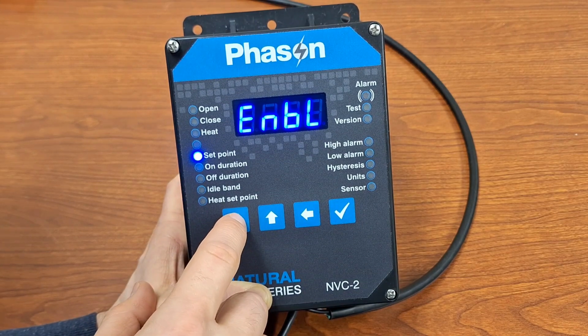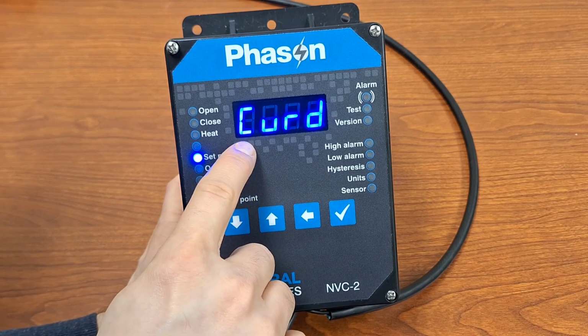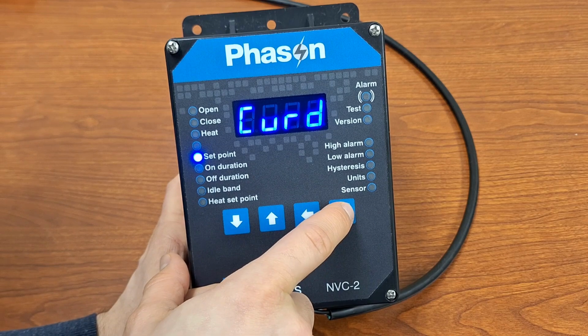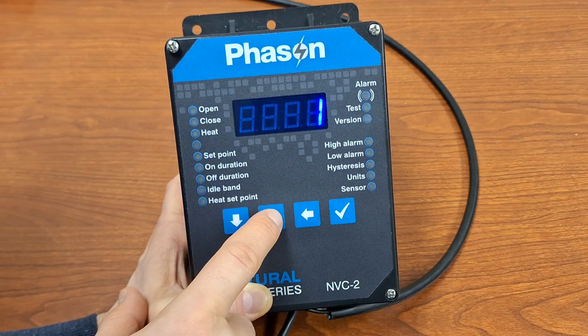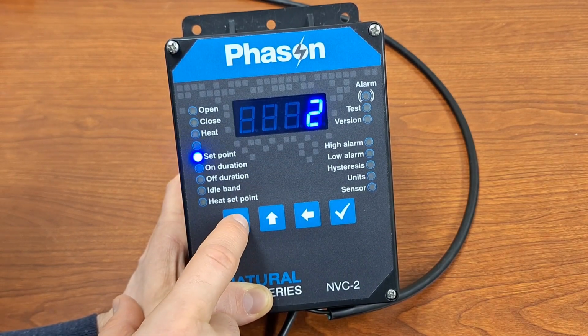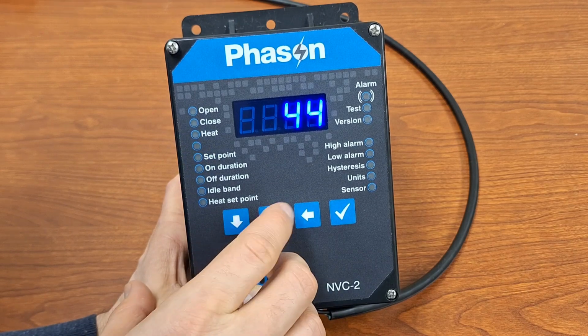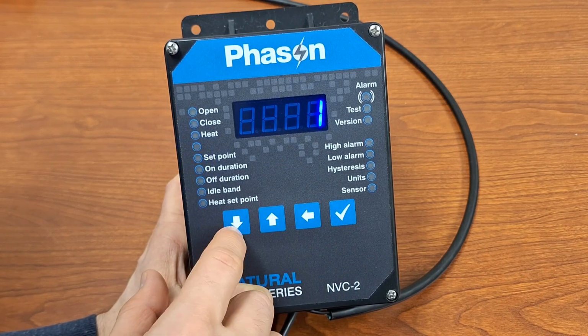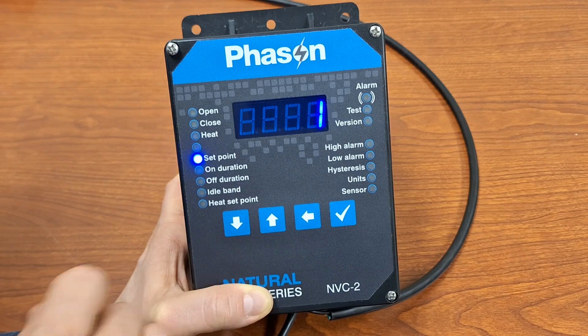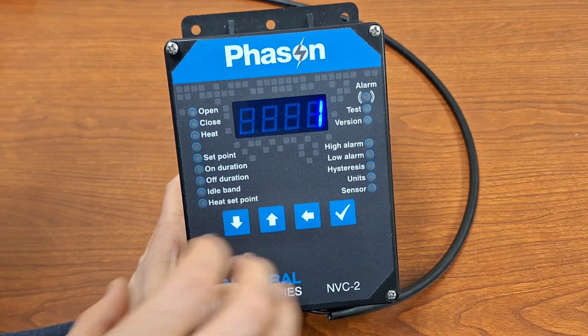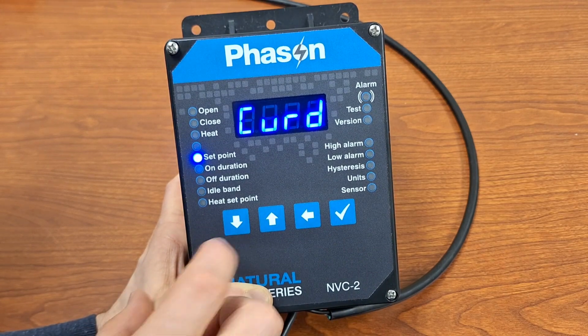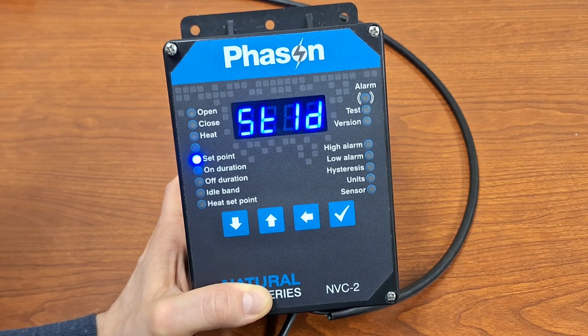And then now, when we scroll down, we can select what our current day is. So if we go in there, right now, it's day 1, but you could adjust it if you're not starting on day number 1. Looks like we can go all the way up to day 44 is the maximum number of days. Then we'll go back, and then you can start setting up your set points.